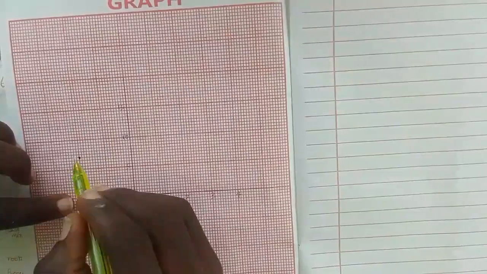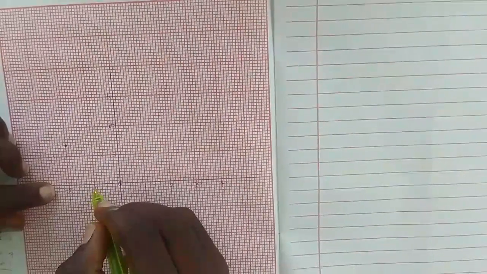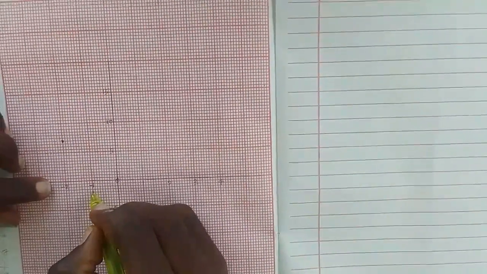So 7 should be here. And then for -1, -2, this is -1, -2, that's 4 lines that way. 1, 2, -1, 1, 2, -2 here. Then 0 and -7, this is -5, this is 0 here. We trace it down, -7, 1, 2, -6, 1, 2, -7 here.